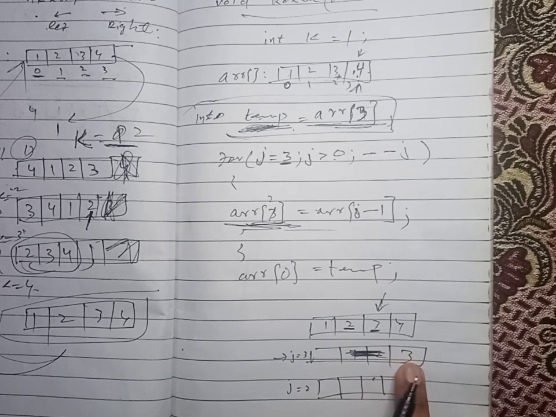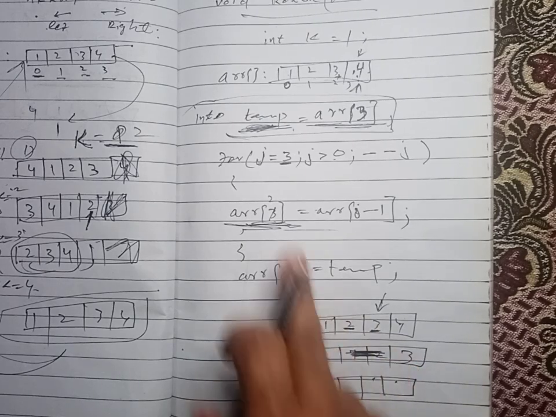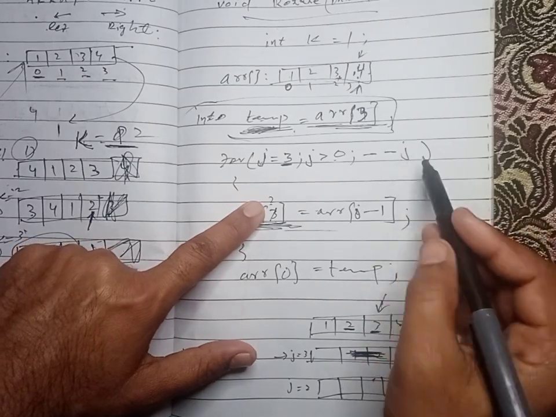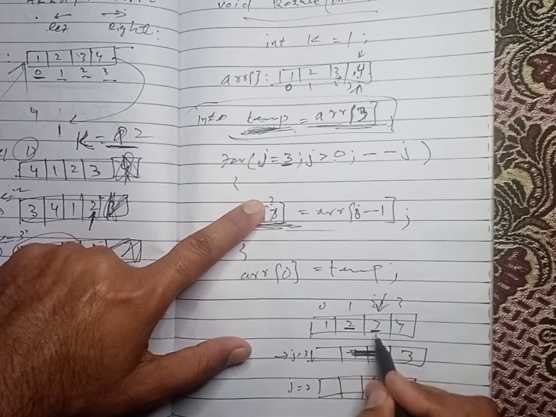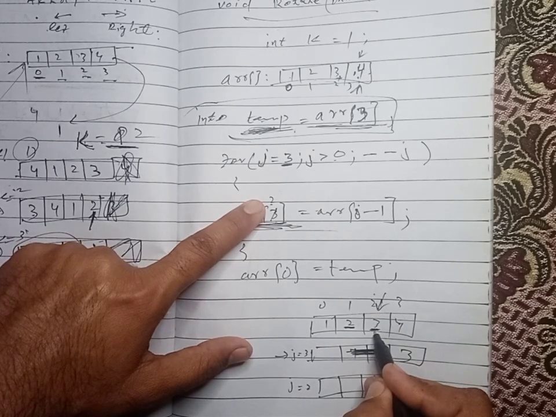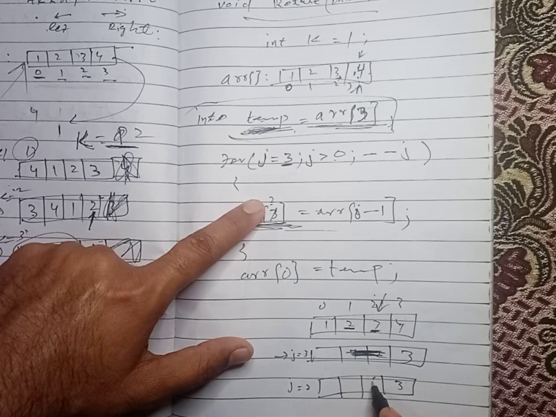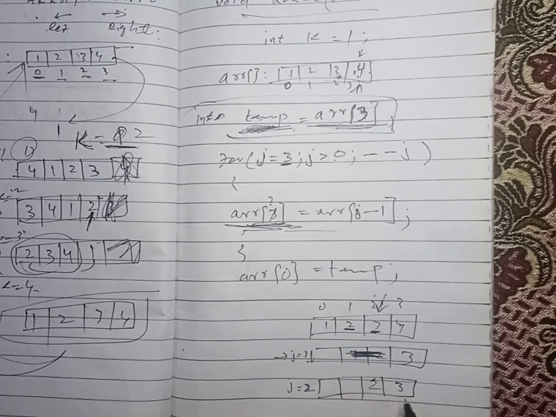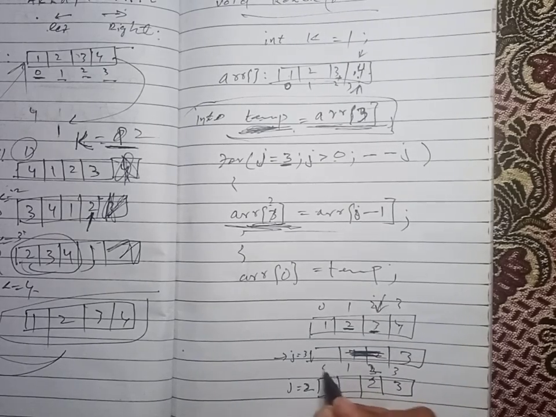So 3 was stored here, and now the index is 2. If the index is 2, then here if you see 0 1 2 3, here is 3, and here the 2 should come, so 2 will come here at j equal to 2, at 3 index, at 2 index. Sorry, and 3 1 0.